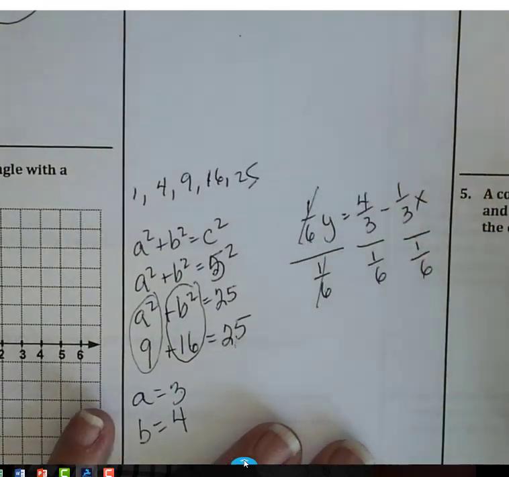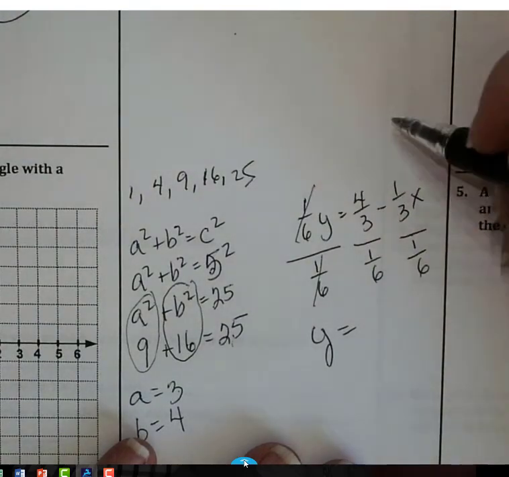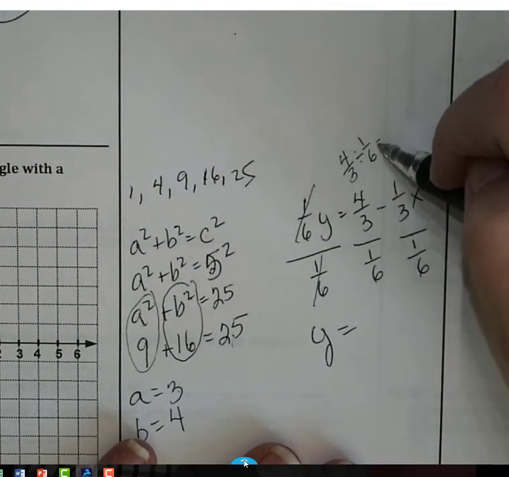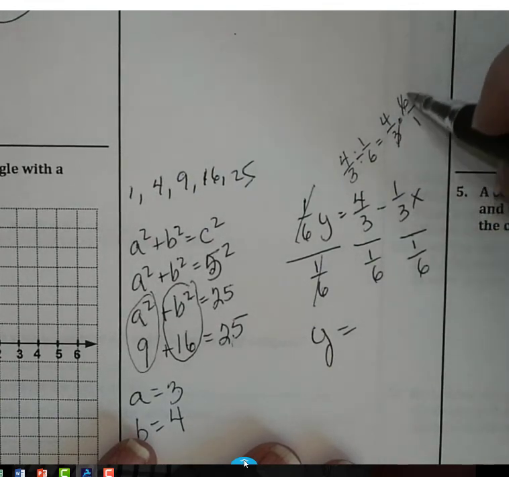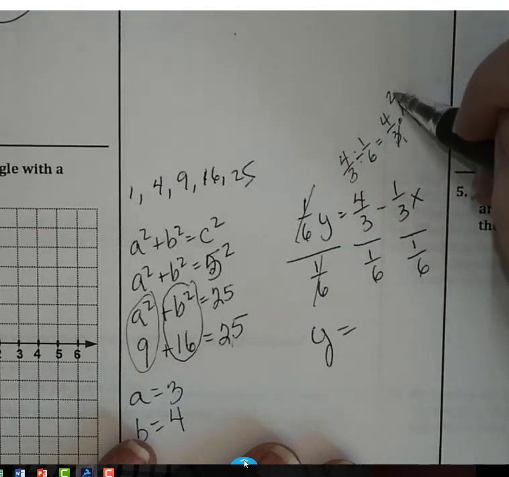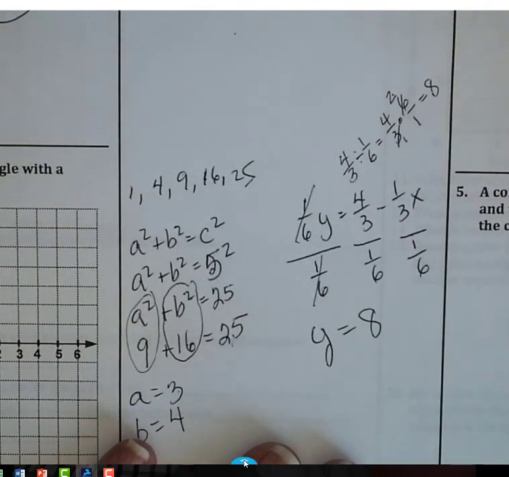1/6 divided by 1/6 is 1, so there's our y. 4/3 divided by 1/6 is the same as 4/3 times 6/1. Simplify before I multiply. 3 goes into 3 once, 3 goes into 6 2 times. 2 times 4 times 2 is 8. So this will be 8.